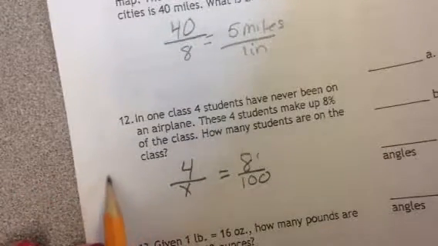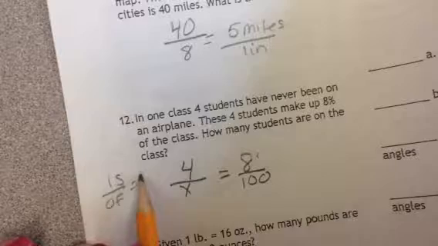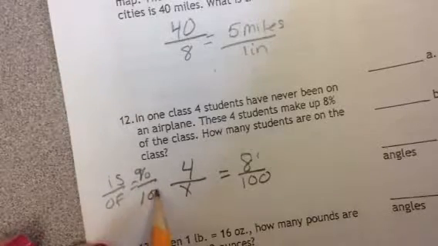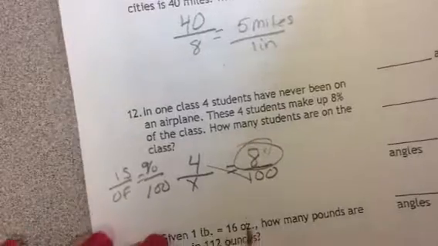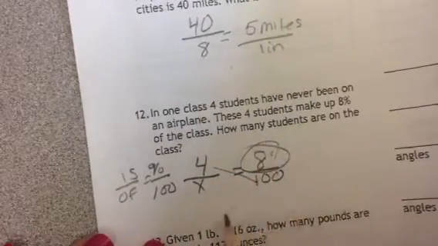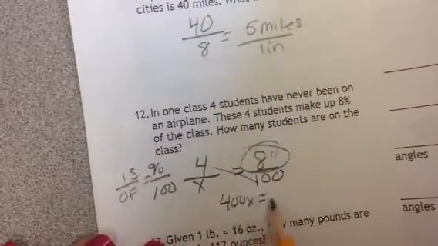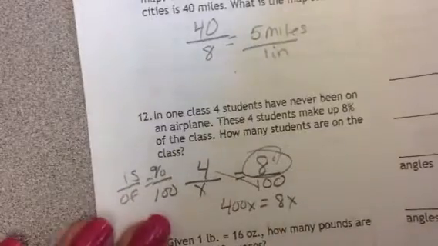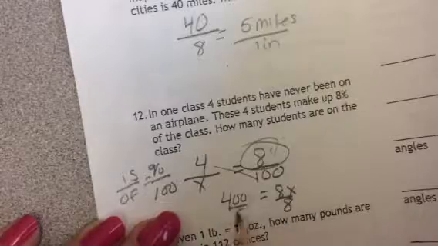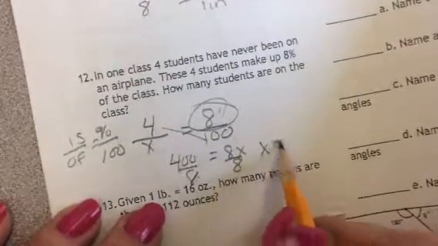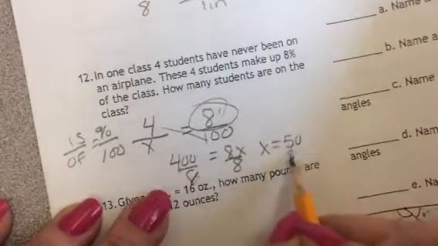Remember, is over of equals percent over 100. Cross multiply, divide. The answer is 400 equals 8x. Divide both sides by 8. X equals 50 students.